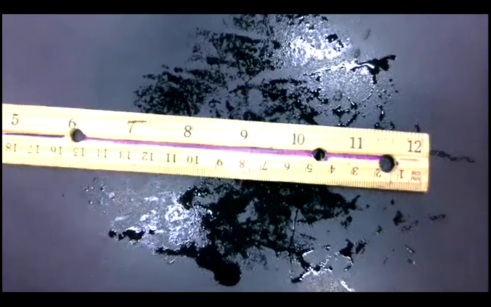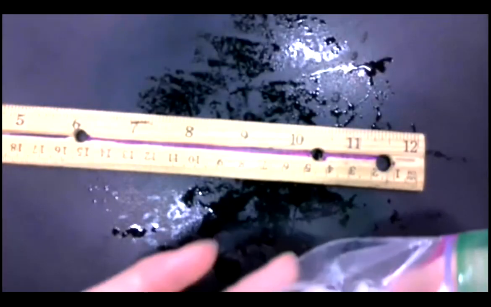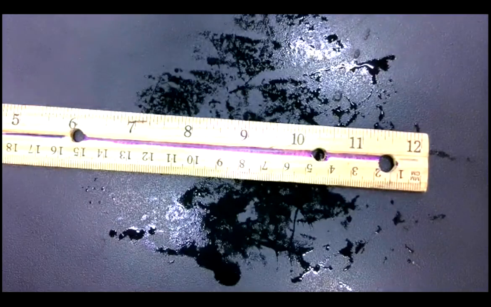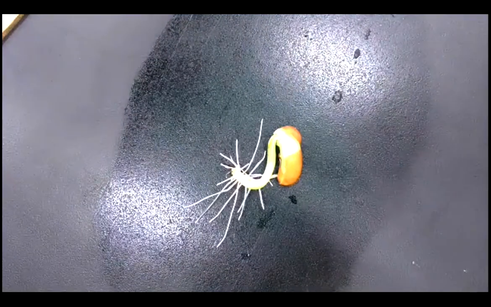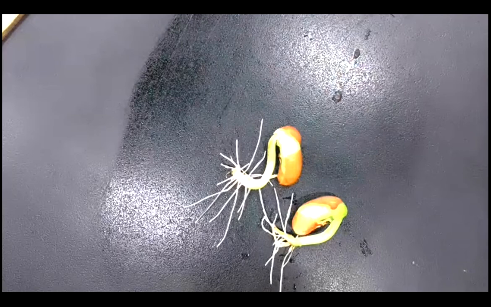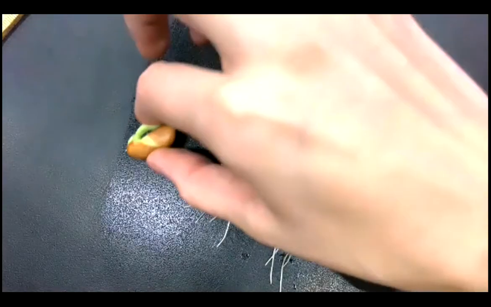So this one, right now it looks like this, kind of similar to the last time. And I've got one that looks like this, one that looks like this, and one that looks like this.